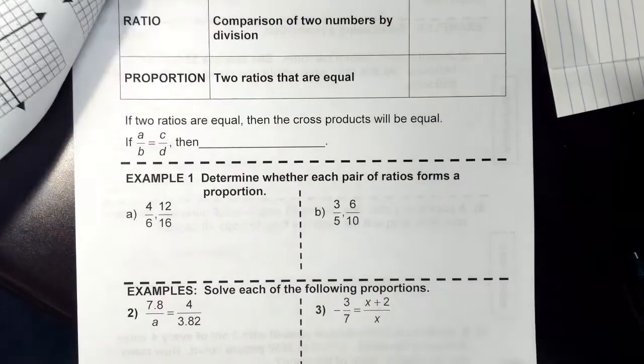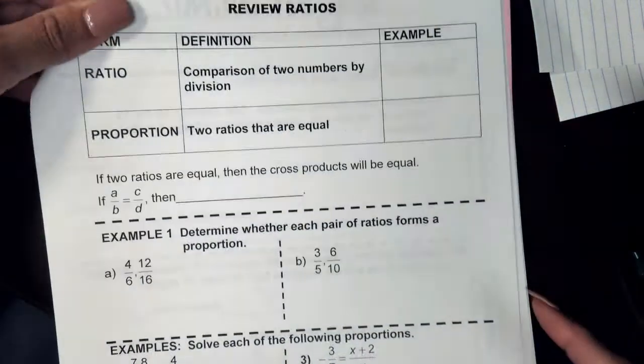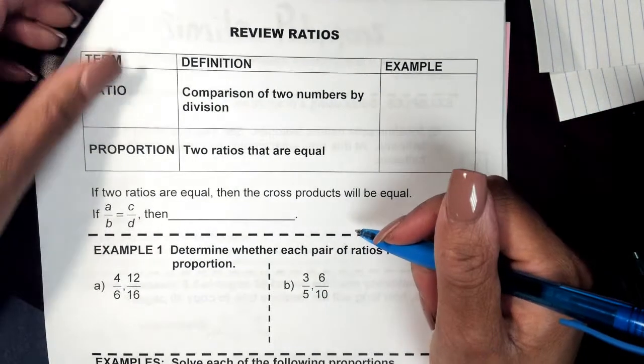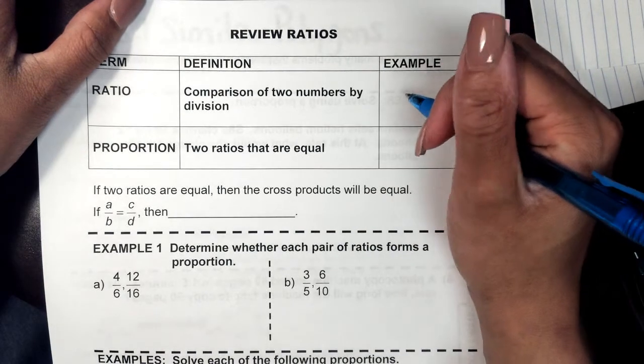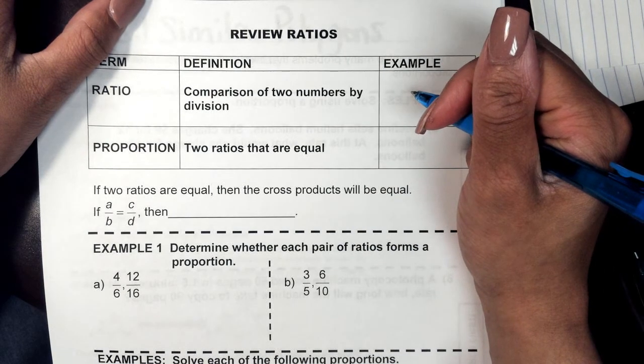So turning to our first page, this is our review ratios page. This is like our 8.0, so to speak. And we're just going to review a little bit before we start on our unit, so we can get familiar with what our unit is going to be about.